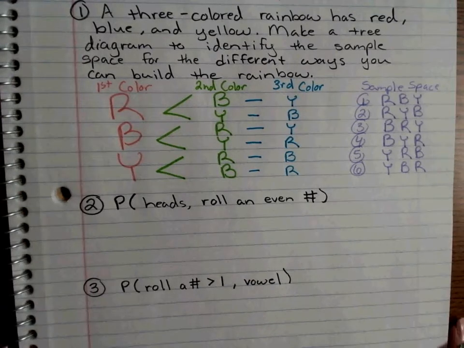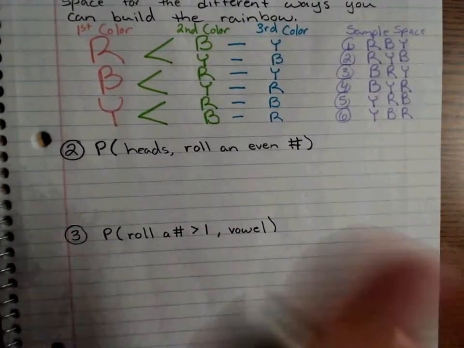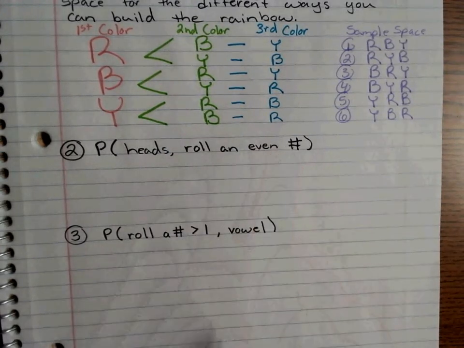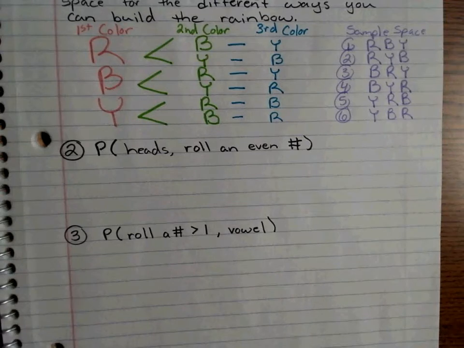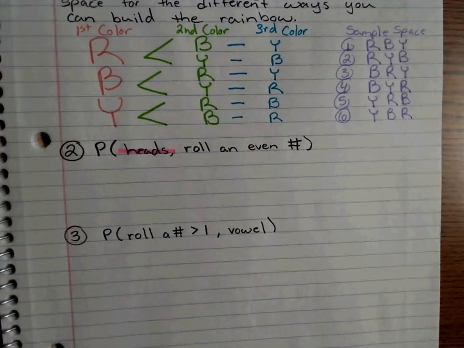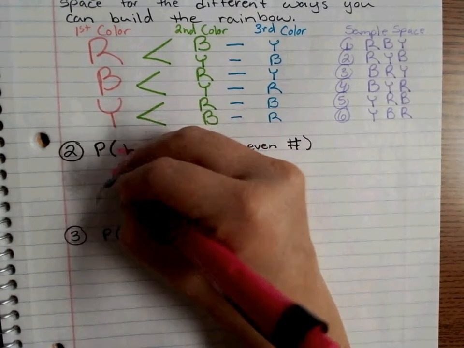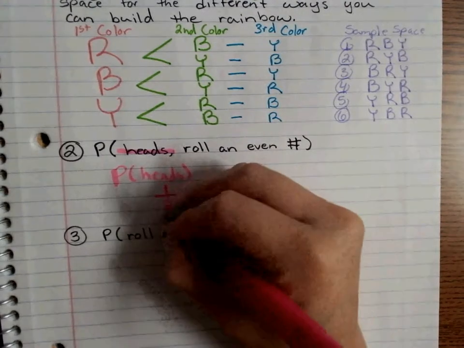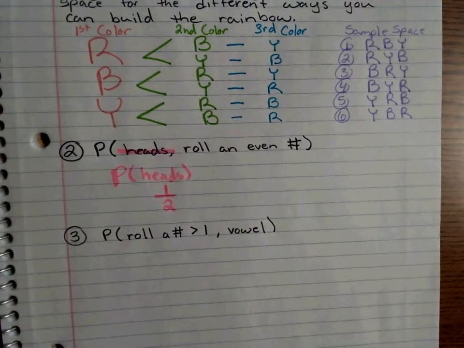All right, let's take a look at problem number 2. The probability that we're going to land on heads when we flip a coin and roll an even number when we're rolling the die. So if we split these up, let's focus on the first one, heads. What's the probability that it's going to land on heads? Emiliano? 1/2, right? So the probability that it's going to land on heads is 1 out of 2.